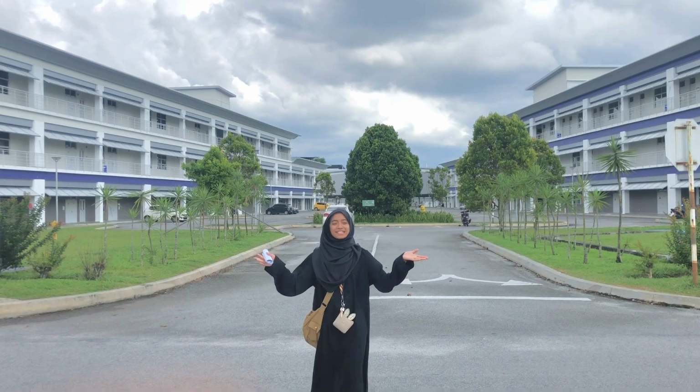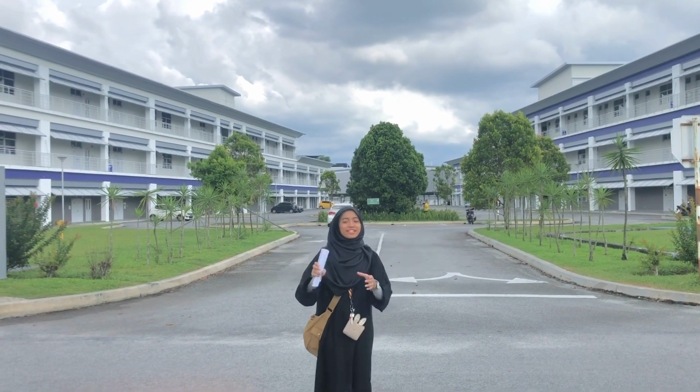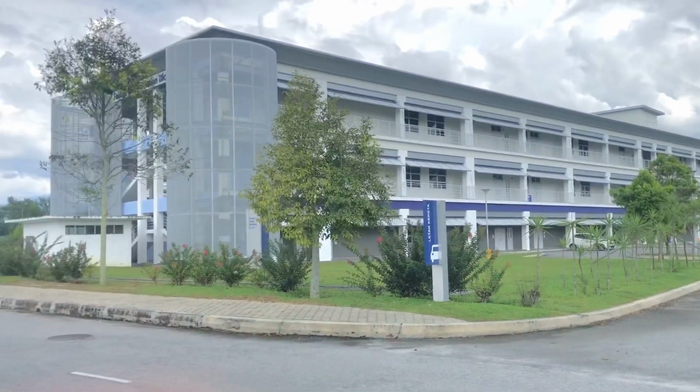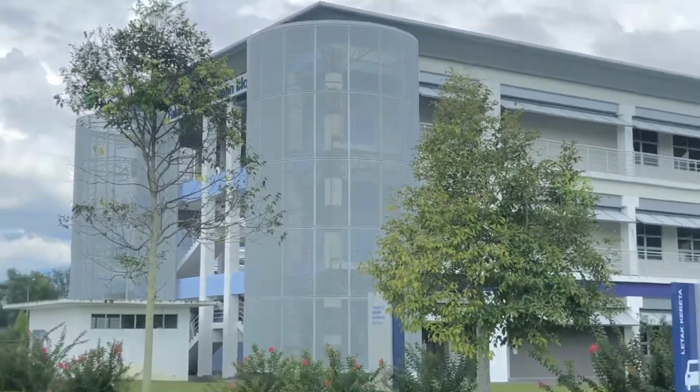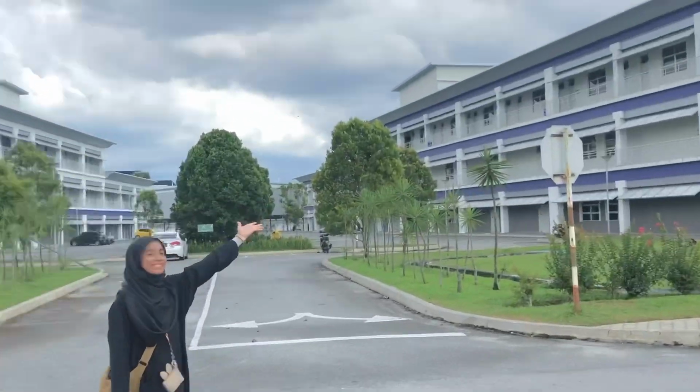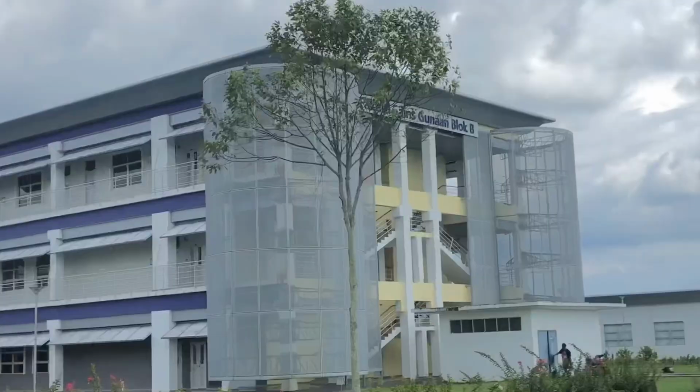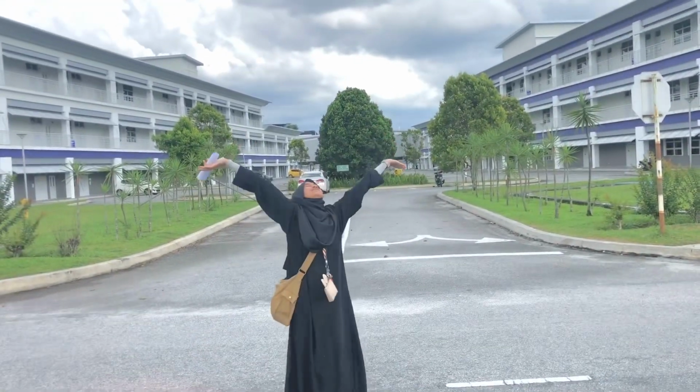Faculty of Applied Science is distributed into two blocks, which are Block A and Block B. Let's go!